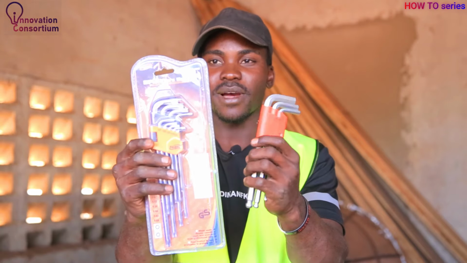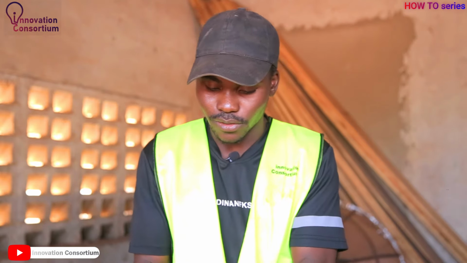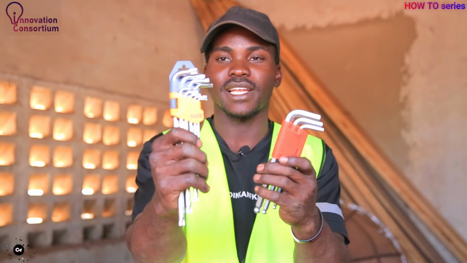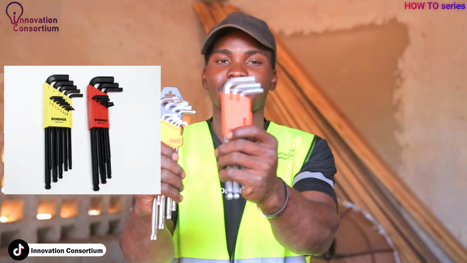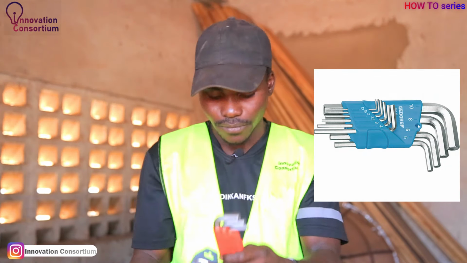There are two sets I'm having here, but they are all Allen keys. I'll be explaining the difference later on. So these ones are called the torx Allen keys, and these ones are called the hexagonal or hex Allen keys.